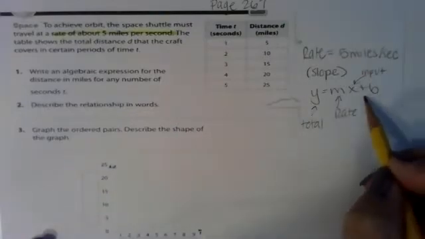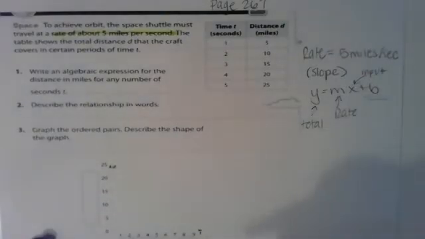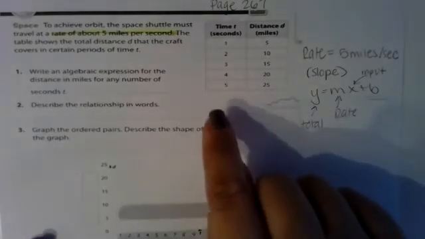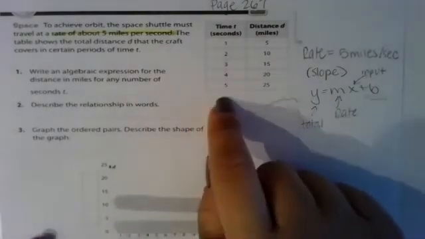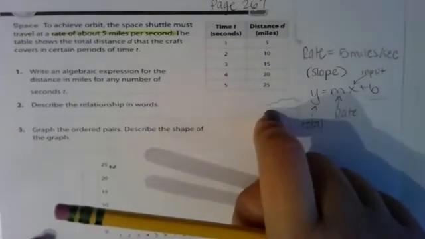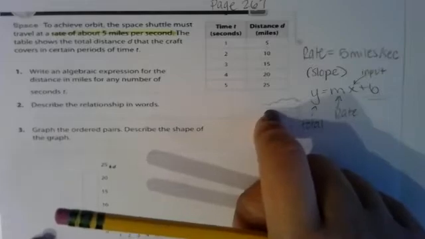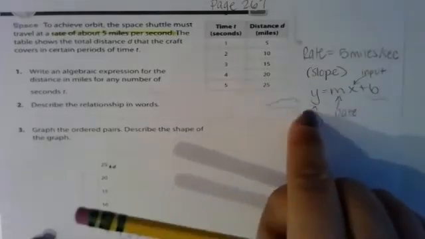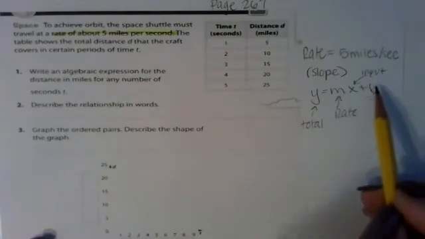This is going to be my input. And then my y-intercept will depend on the situation. If no time has passed, have I traveled any distance? No, right? You didn't go anywhere. So this would be passing through the origin of 0, 0, and that's why there's no b here.